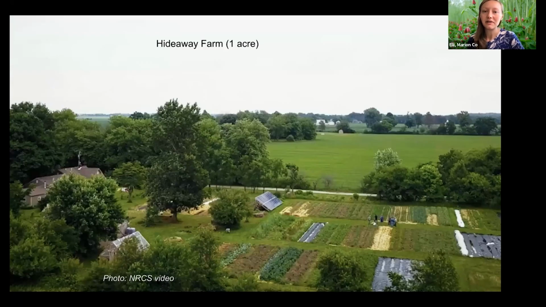And then we also work with acre farms that are in a more rural environment. This farm is surrounded by more corn and bean and soy farming activities, and they are an important part of what our farming landscape looks like across the state.